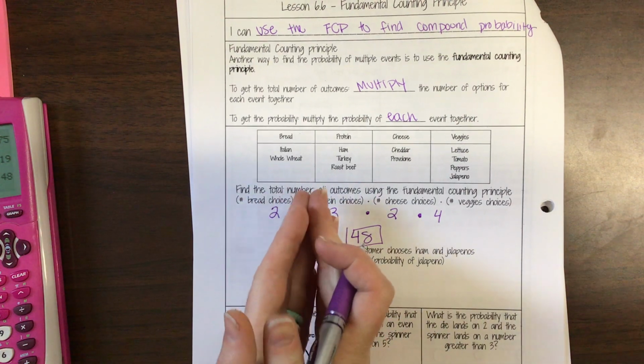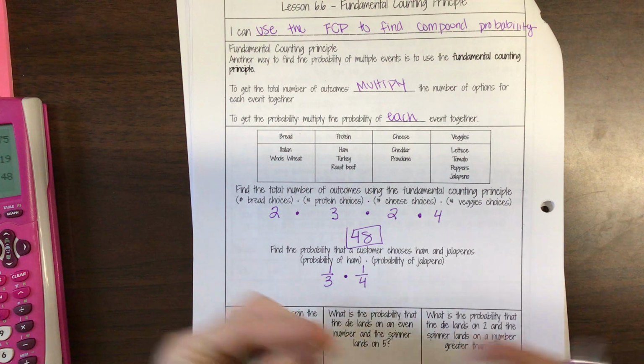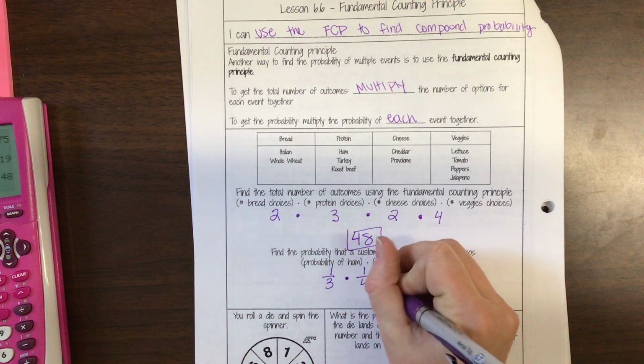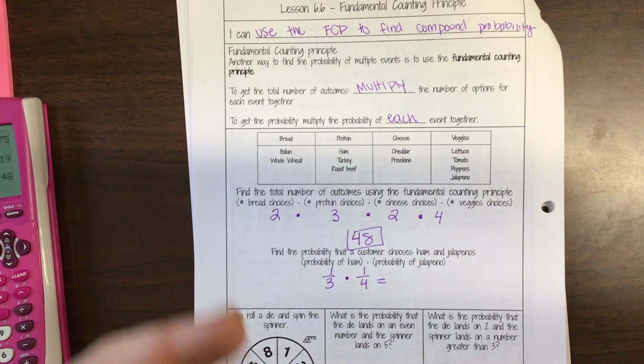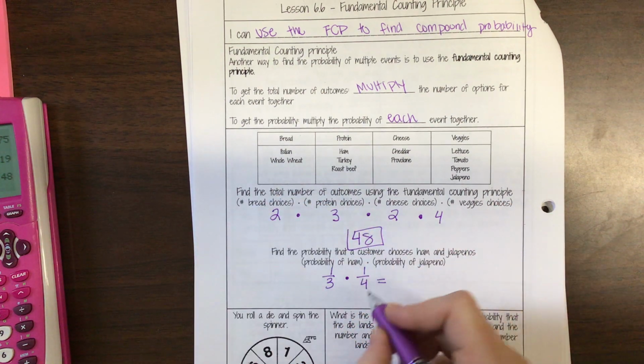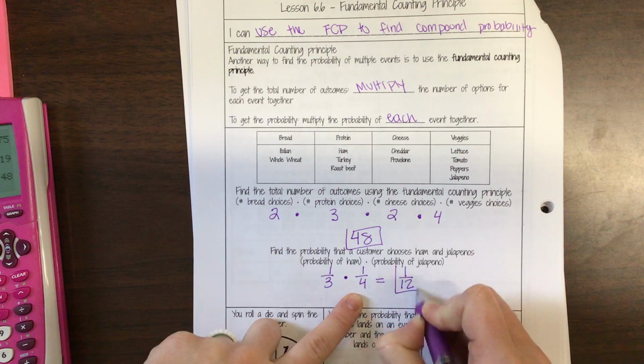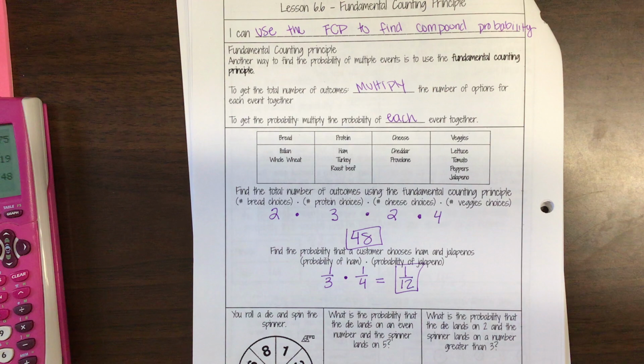So we just took the individual probability of that thing happening, multiplied it by the individual probability of the other thing, which gives us the probability of both of them combined. So 1 times 1 is 1, and 3 times 4 is 12. So there's a 1 in 12 chance that a customer will choose both ham and jalapeno.